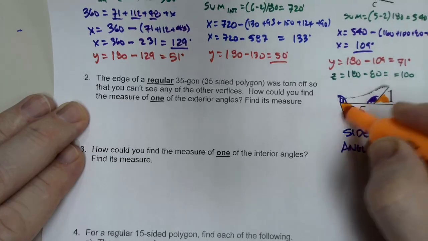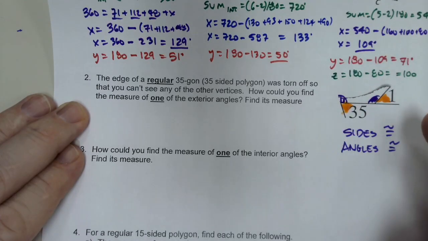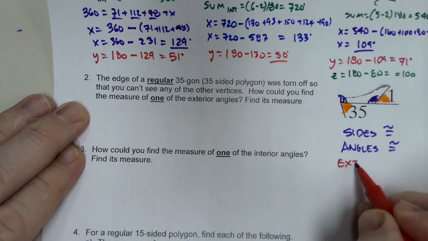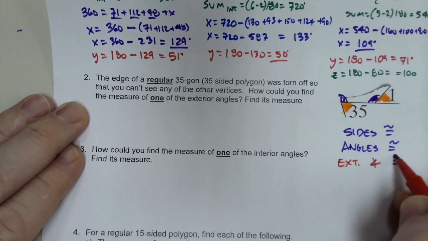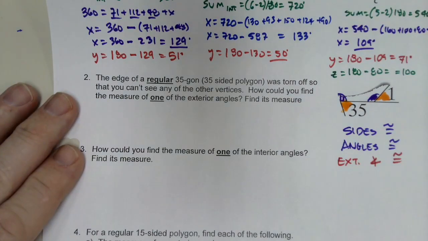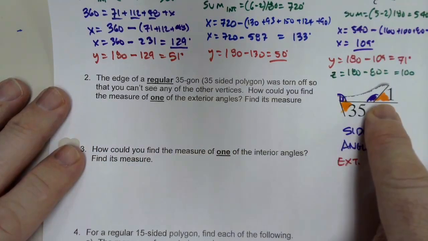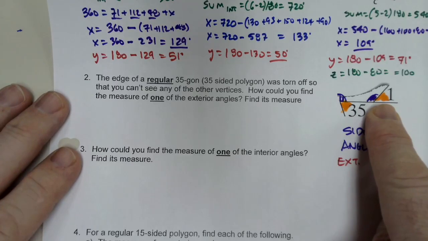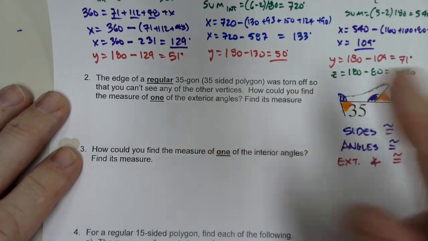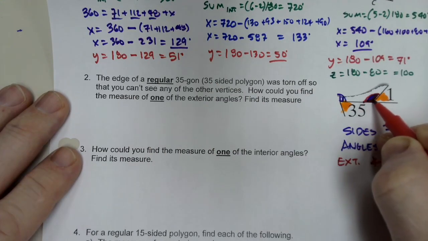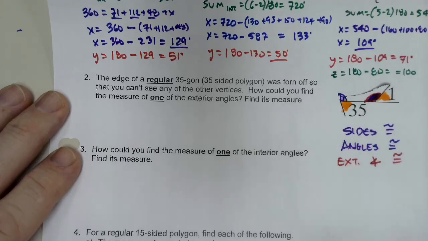So, if I have a regular polygon, not only will the interior angles be the same, but all of the exterior angles will be the same or congruent to each other. So in this example it says, hey, we tore off an edge of a 35-sided polygon. It's shown over here. And it says, what would we do to find just one of these interior angles? What would just one of those measure to be, not all 35, but just one?